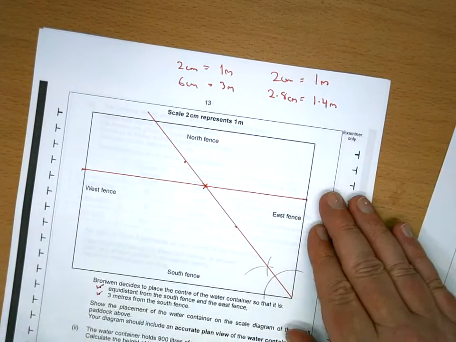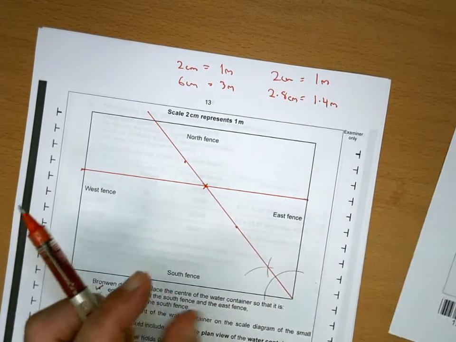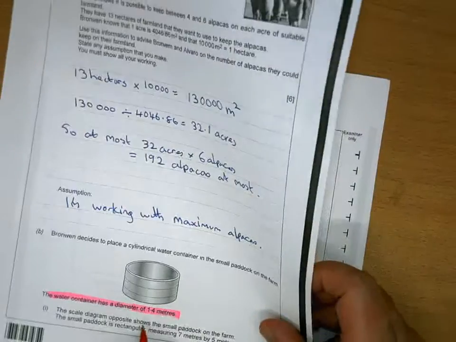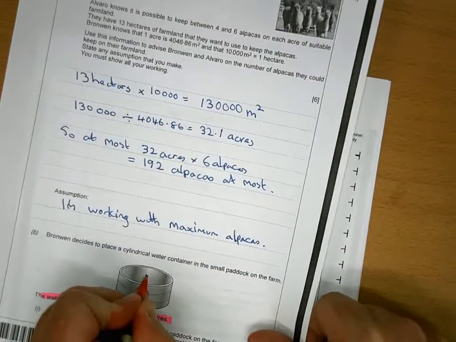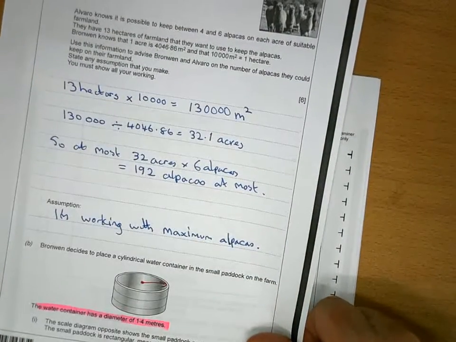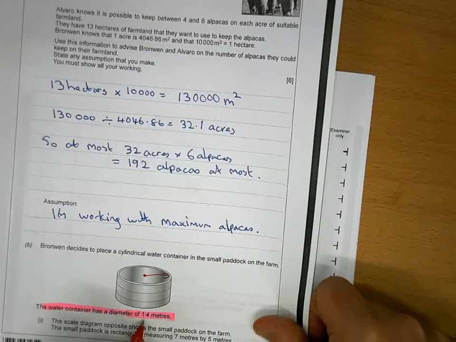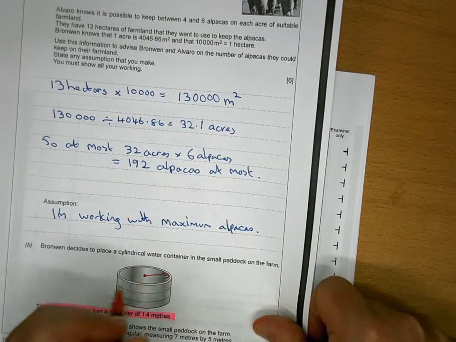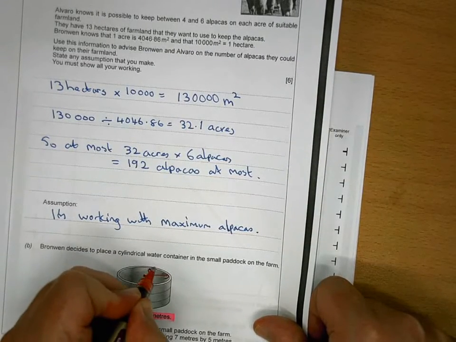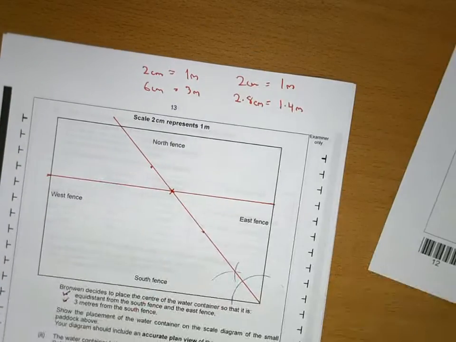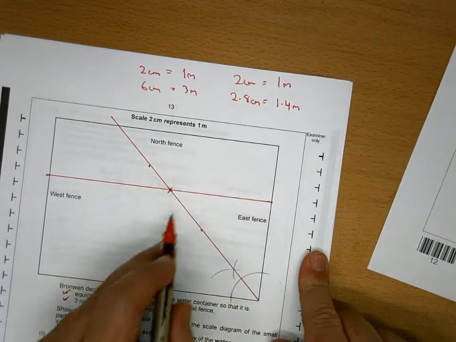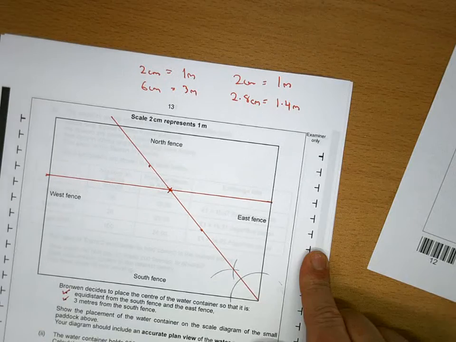When we draw a circle, we don't measure the diameter, we measure the radius. So the radius is going to be half of 1.4, which is 0.7, which we then double to use the scale.